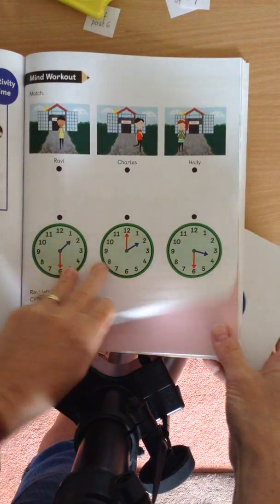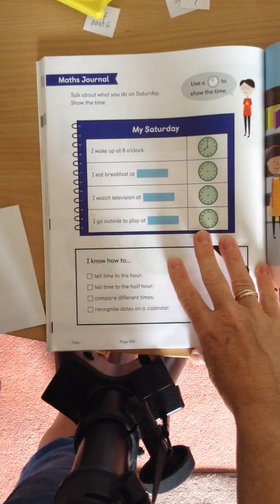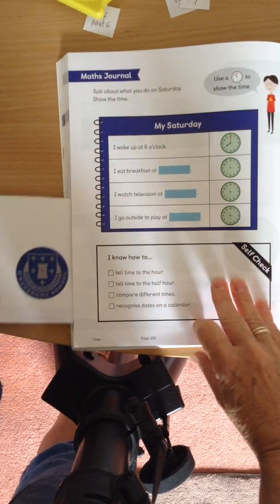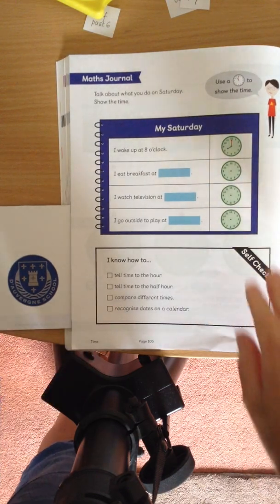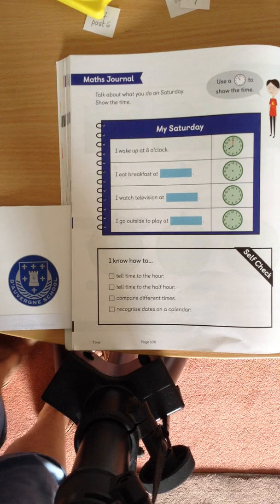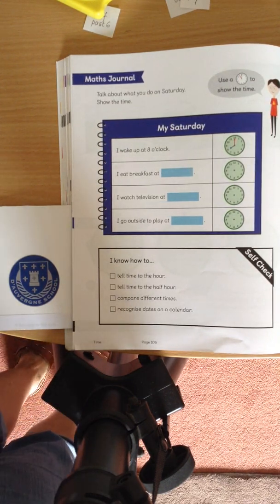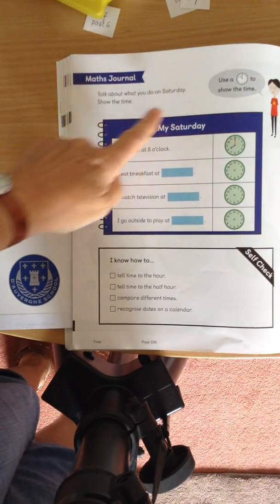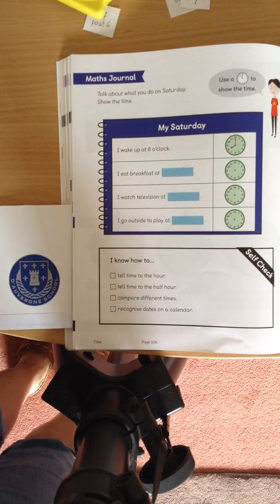I hope so. Now we've got one last thing to do here, and it's a maths journal. I wonder if you can fill in your maths journal, or fill in something like this, or have a go. It's talking about what you do on Saturdays. Because on Monday to Friday, usually when we're at school, our time is all worked out for us. But on a Saturday, you get choices. So it says here, talk about what you do on Saturday. See if you can fill in something like this.